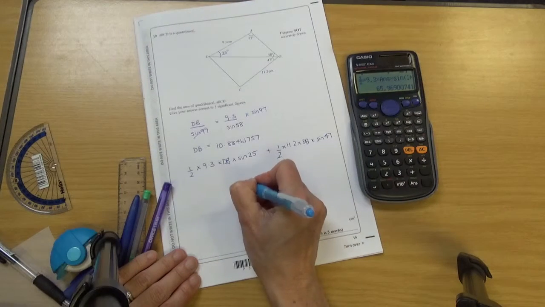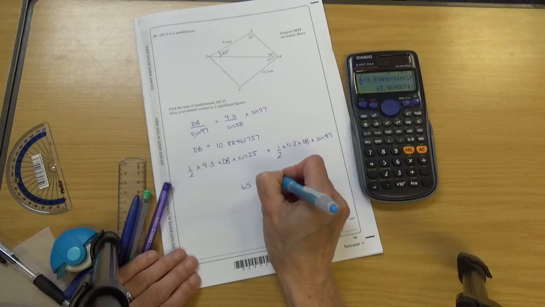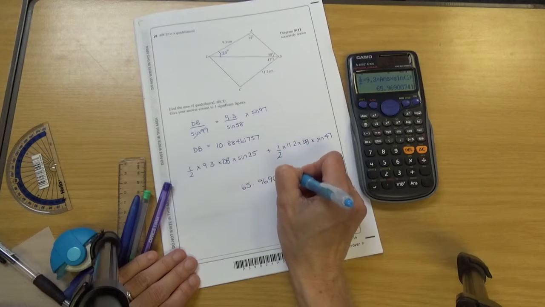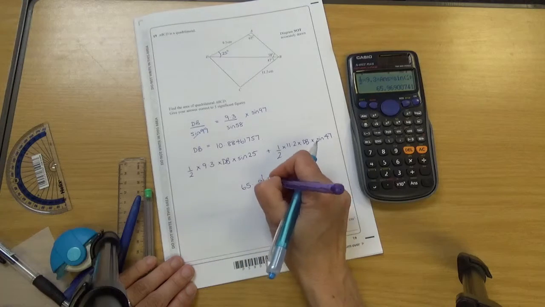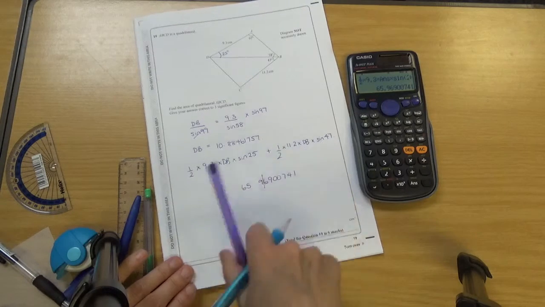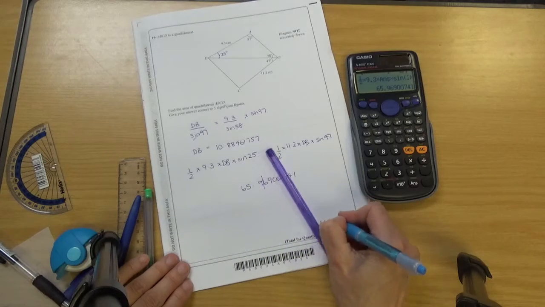Gives me 65. Three significant figures, 1, 2, 3. Next digit is a 6, so it's going to round up, and I end up at 66.0.